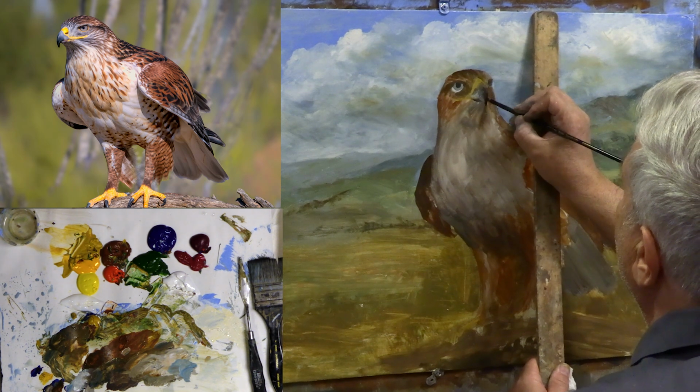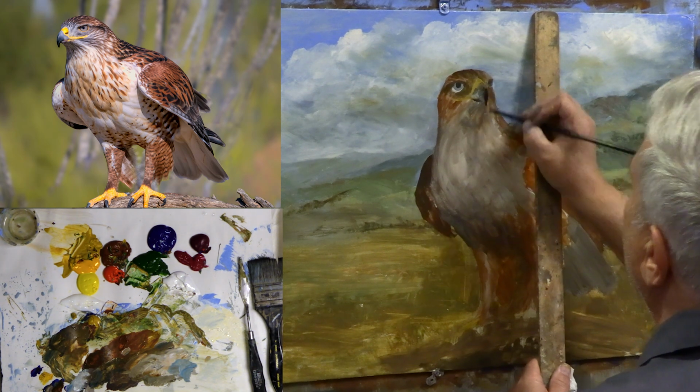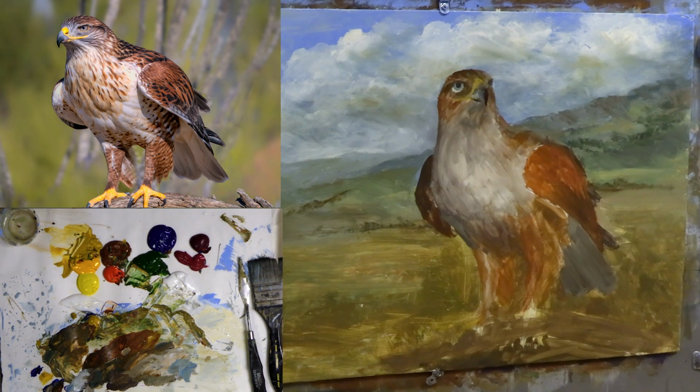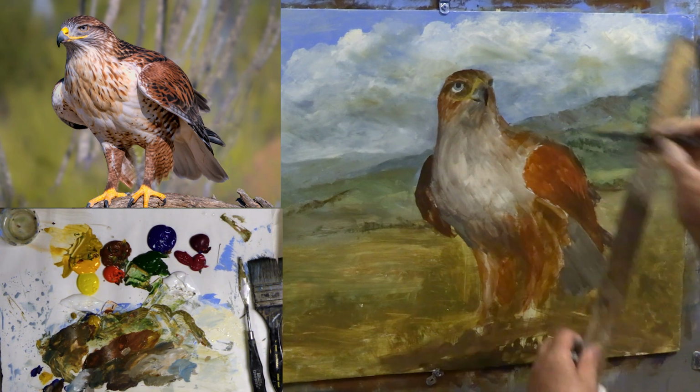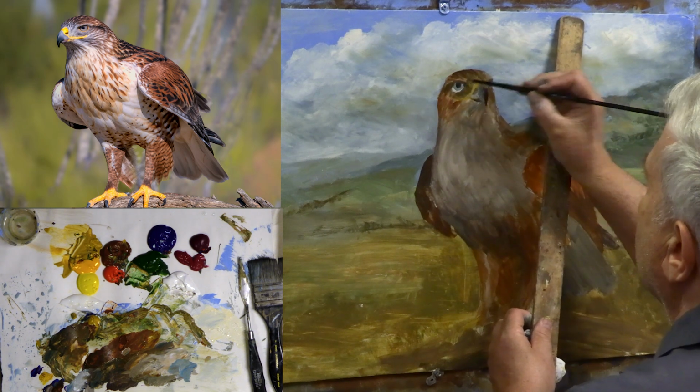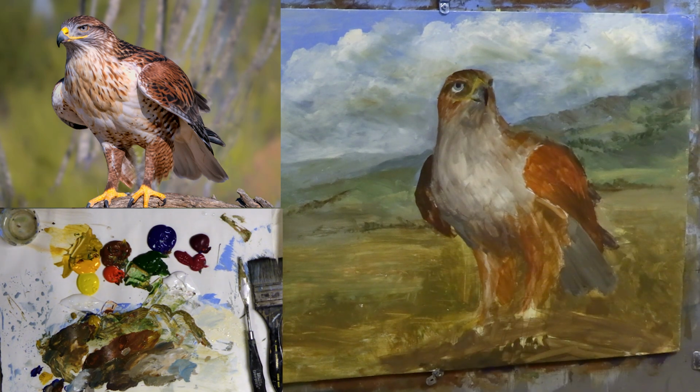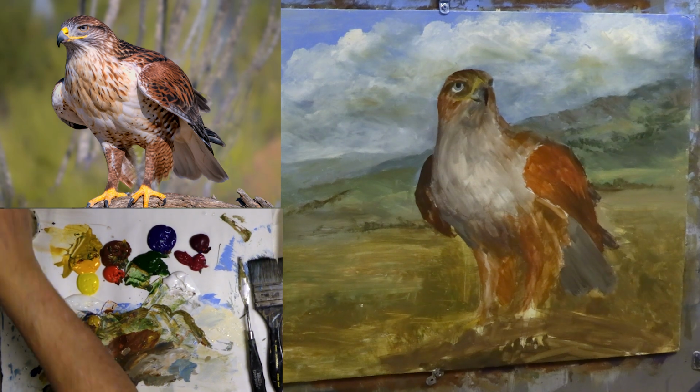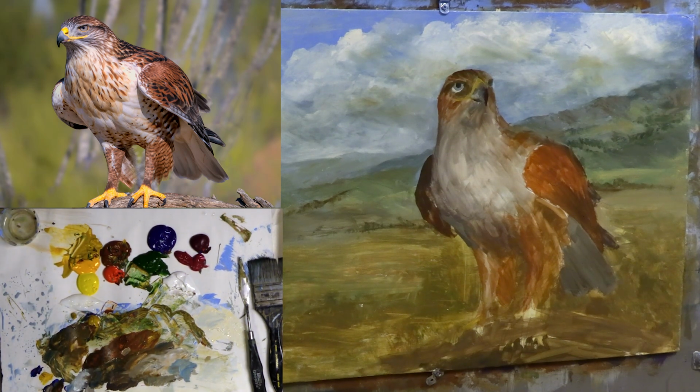Real dark color right on the tip of that beak right there. And let's just touch a little bit of that into his eye. We're going to do his eye several times. Let's rinse that color out for just a second.